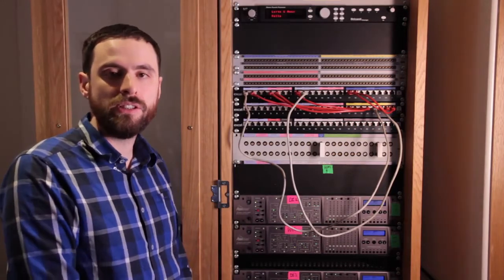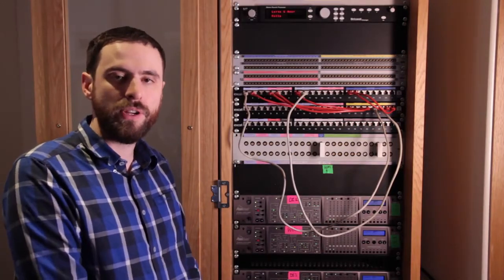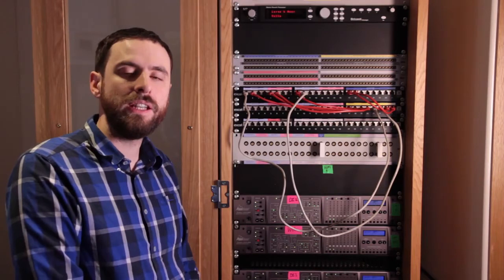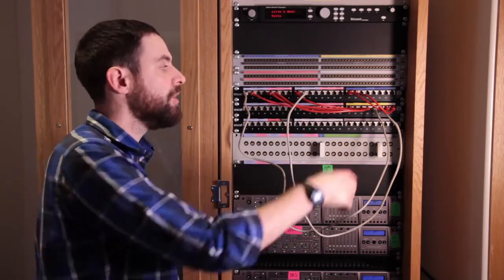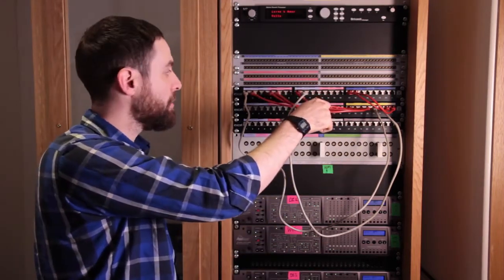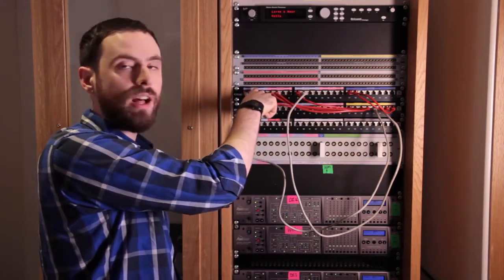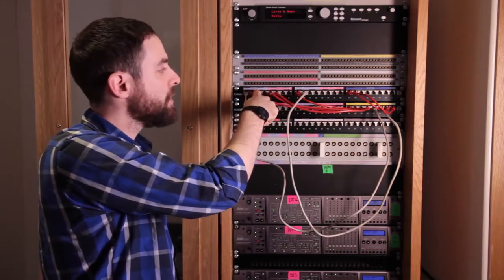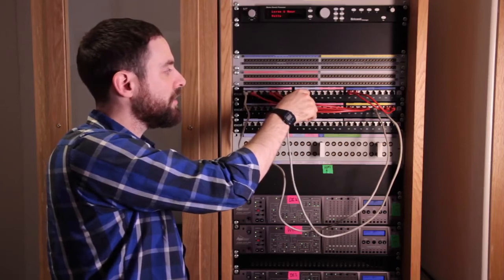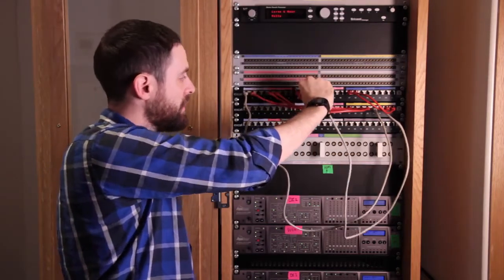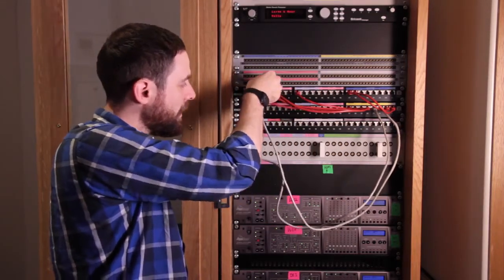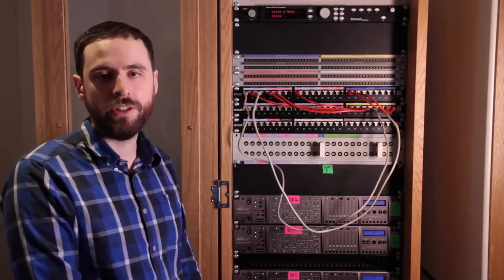If you need additional outputs, for example, if you have 3 or 4 musicians near a single wall box, you can repatch these. So for example, if you wanted to use live area panel A number 3, you could remove one of the ones that you're not using. For example, this one. You could plug it in here and that would give you an extra headphone mix.